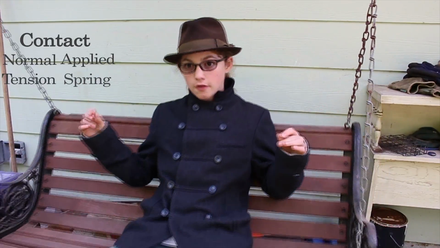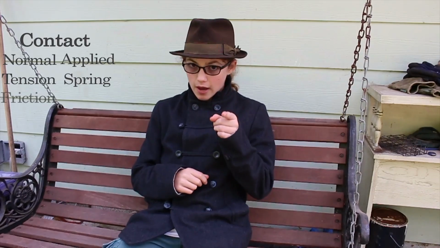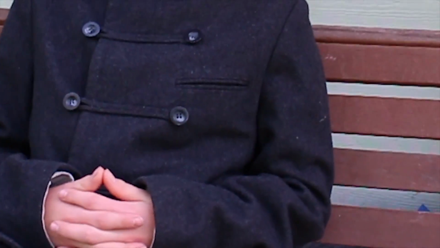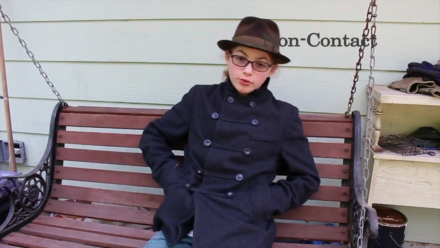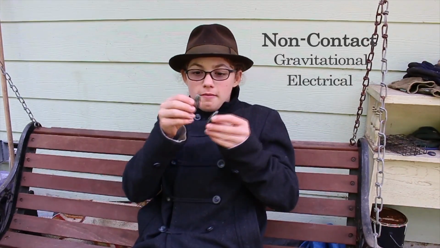The contact forces include normal force, applied force, tension force, spring force, friction force, and we'll get to that one later, and air resistance force. Now, the non-contact forces, or action at a distance forces, include gravitational force, electrical force, and finally, magnetic force. Let's move on.